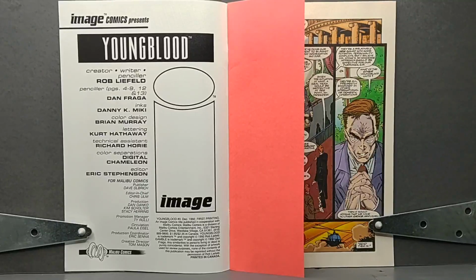Creator, writer, penciler, Rob Liefeld. Penciler for pages 4 through 9, 12, and 13, Dan Fraga. Inks, Danny K. Meeke, who would later go on to ink a good many Spawn comics. Color design, Brian Murray. Lettering, Kurt Hathaway. Technical assistant, Richard Ory. Color separations, Digital Chameleon, which is good because Analog Chameleon's work is really not very good at all. And editor, Eric Stevenson.